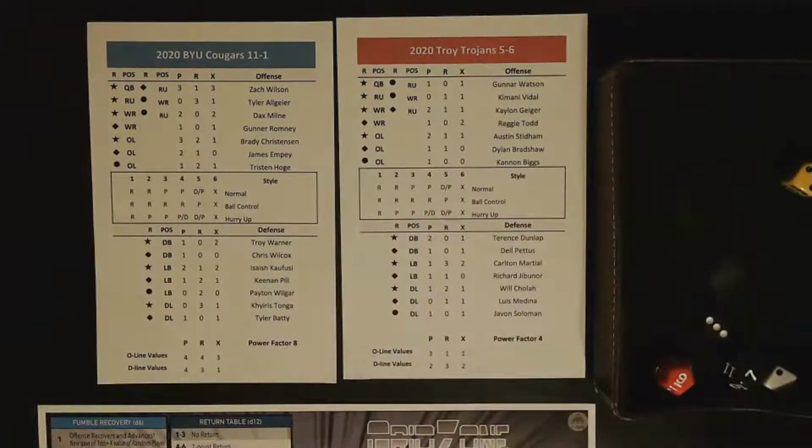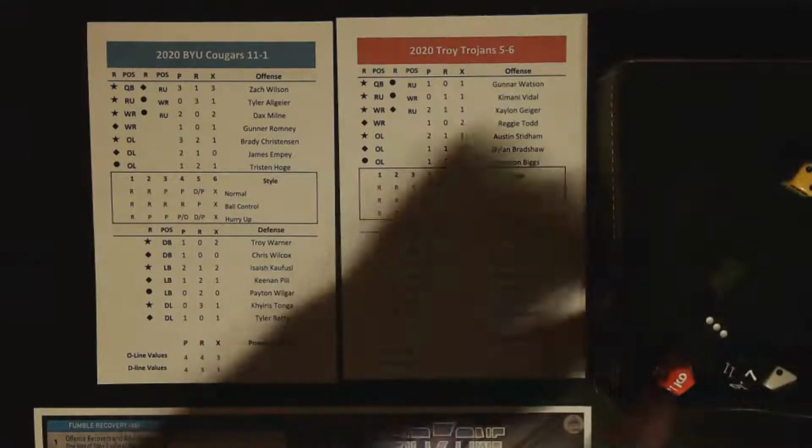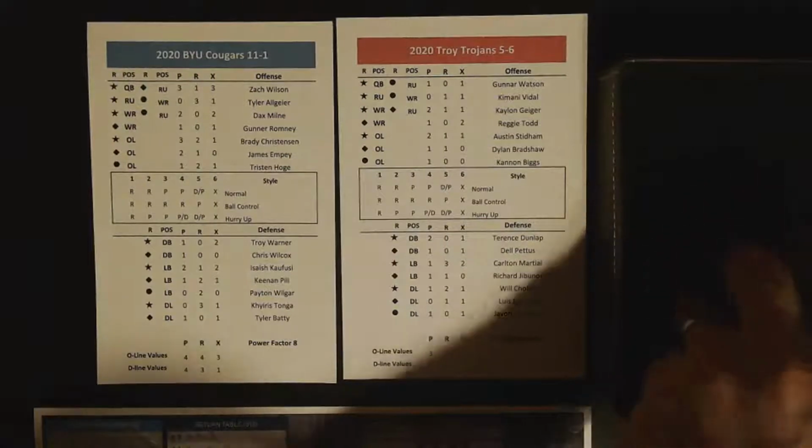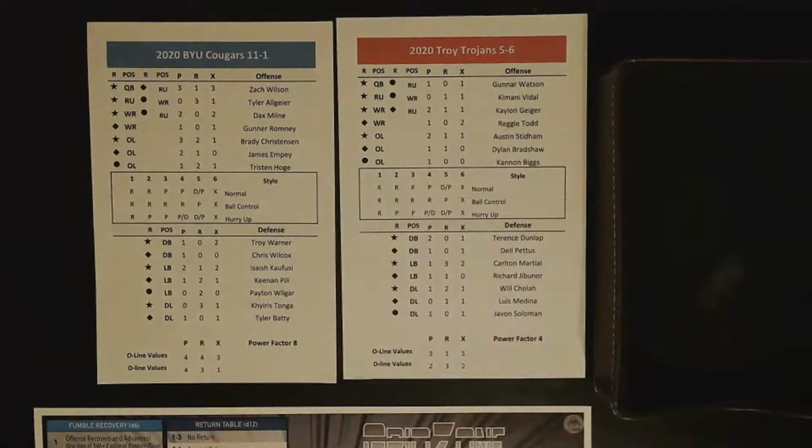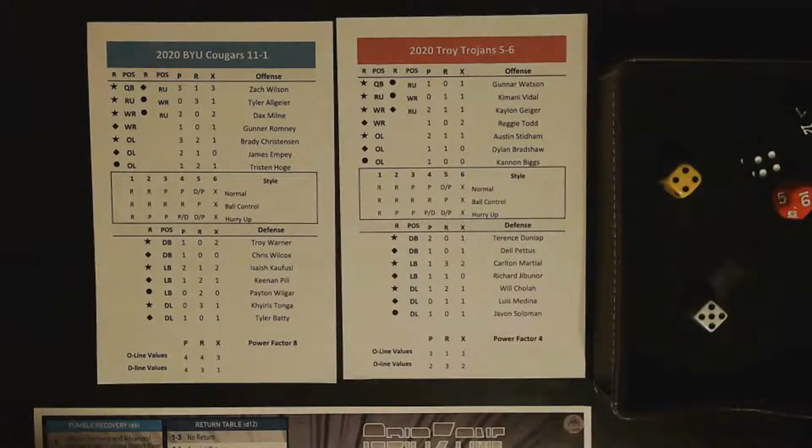Troy will get their turn now. So Gunnar Watson leads the Troy offense. They had a running back by committee. Kamani Vidal was their best running back, a first-team All-Sun Belt, excuse me, puberty episode there. First-team All-Sun Belt receiver in Kalen Geiger. So he's their best threat offensively, and a decent offensive line. Austin Stigum, also first-team Sun Belt, is their best lineman.